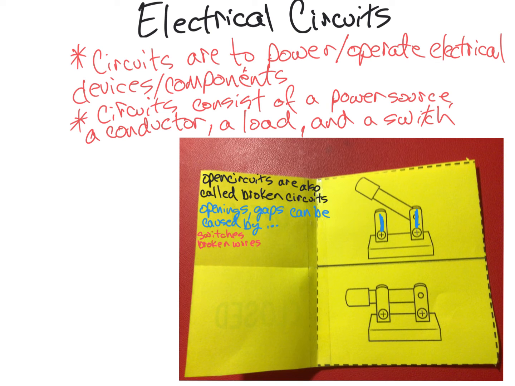They can also be caused by a blown fuse. So this would be like when the breaker trips, or sometimes in Christmas lights there are fuses and they would break. Or it could be caused by a poor connection, which hopefully yesterday some of you might have realized. Some of your lights might not have been as bright until you kind of played with the snaps and then it became brighter, okay?